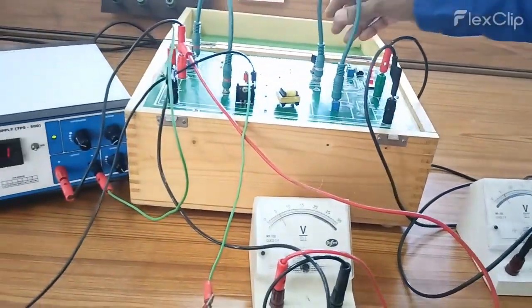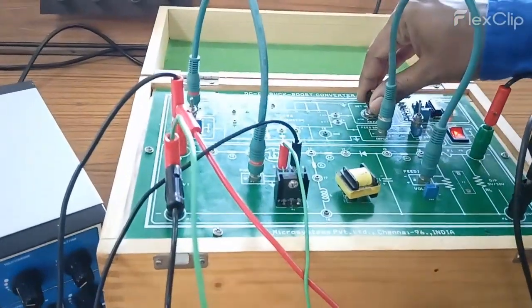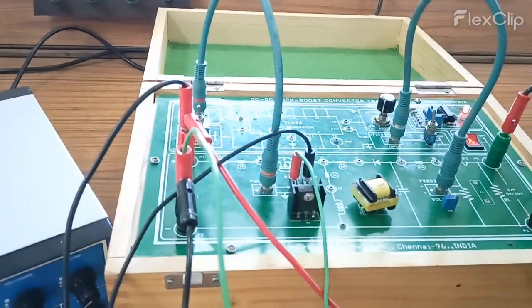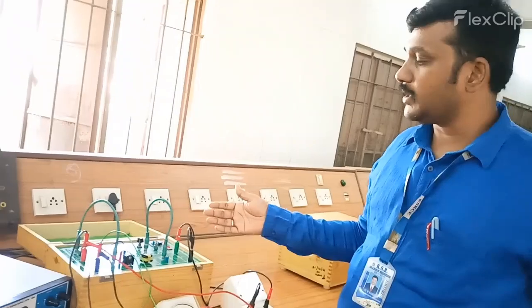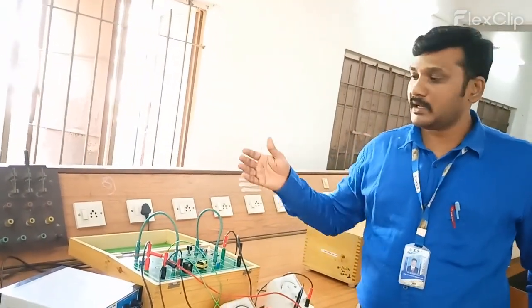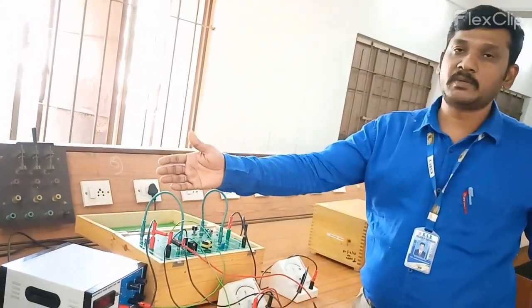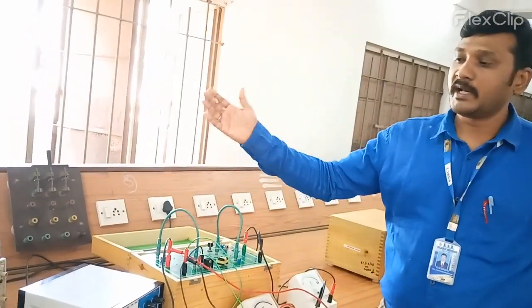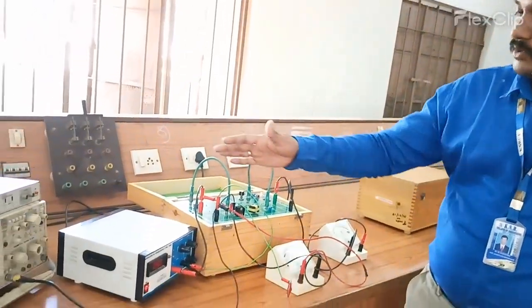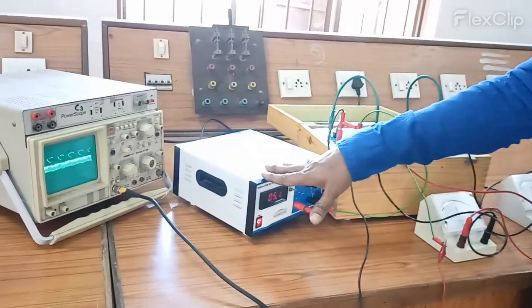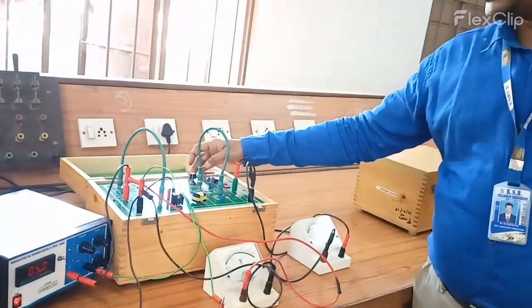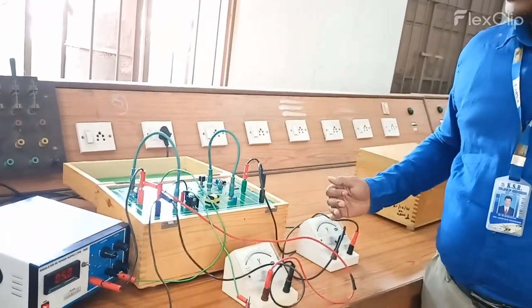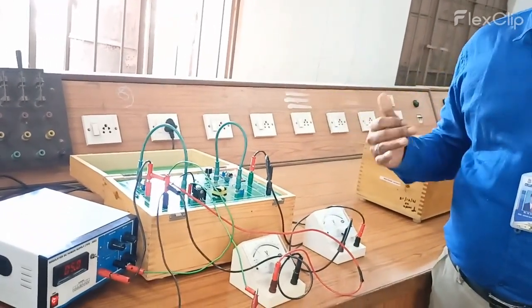Okay, so this is the operation. When you are going to take the readings or record the values obtained from this converter, you have to set the duty ratio of this converter, and you have to take the output voltage. You have to keep the input voltage constant, at 5 volt or 10 volt, and by varying the duty ratio you can observe the output of this converter for different values of the duty cycle.